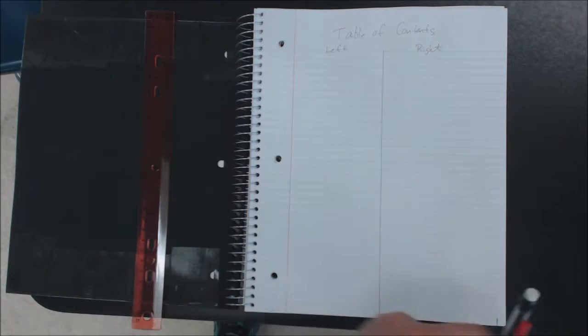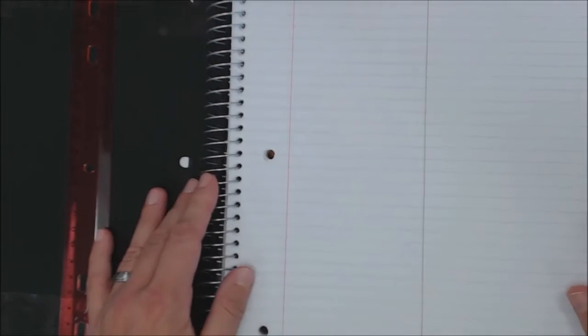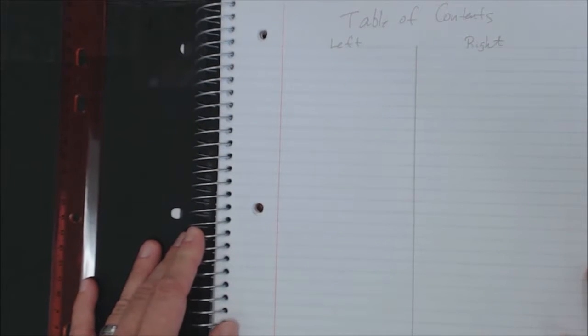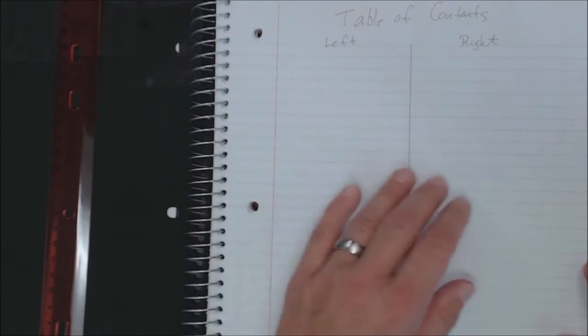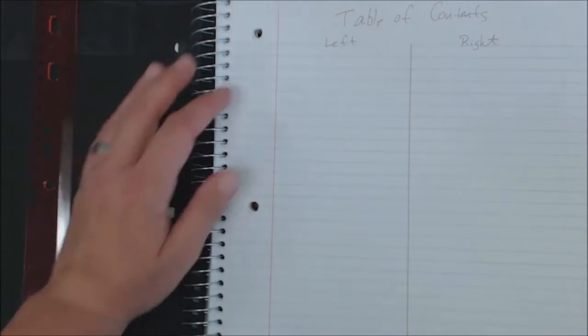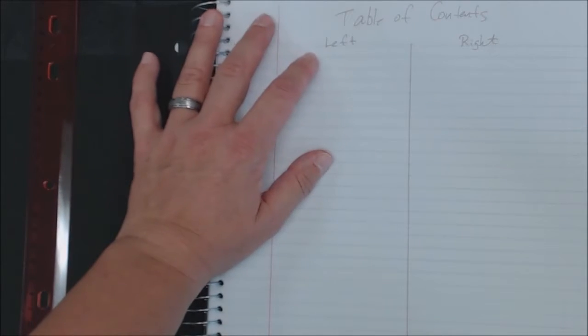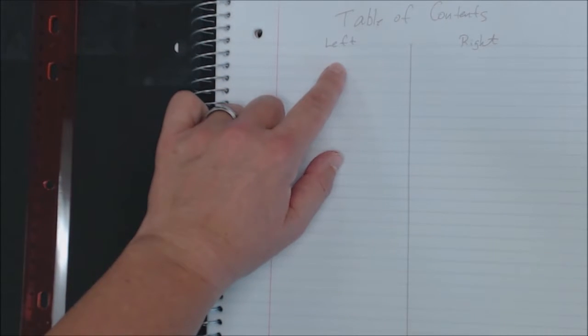Now, I'm going to zoom in a little bit so that you can better see the book, and you can see what I'm doing here. So what I'm going to do is number my pages along these two lines. Again, remember, you guys, our left-hand pages are always even numbers.